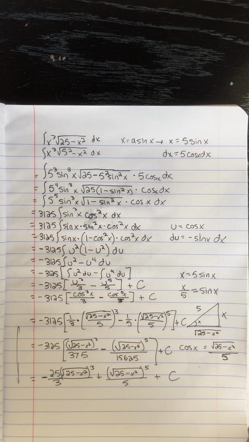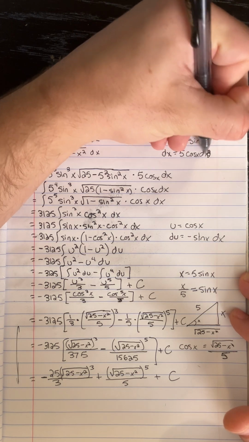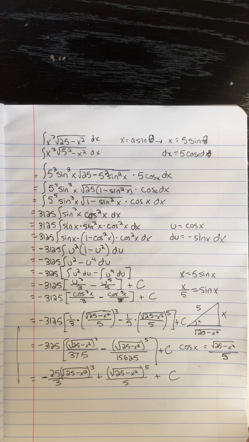But yeah, I hope that helped. Sorry, I should have used theta during this original substitution, which would have made this substantially less confusing. And so I'm really sorry about that. But I hope this helped.